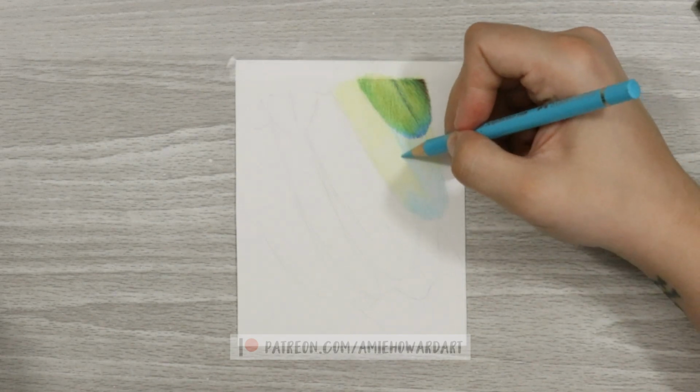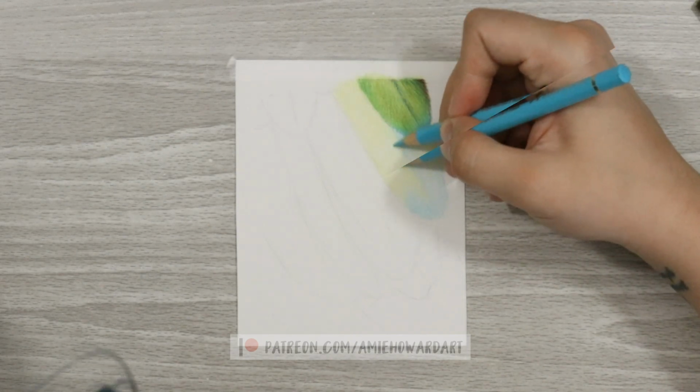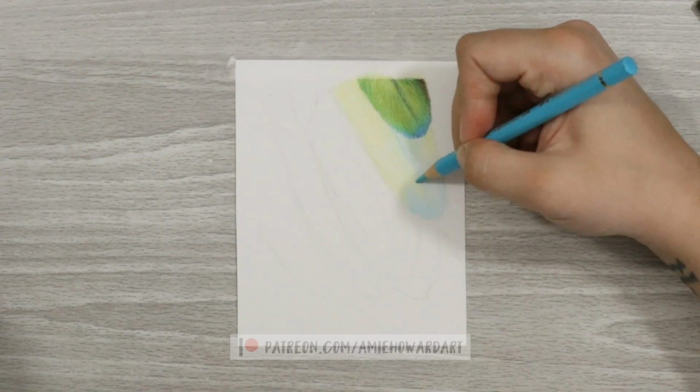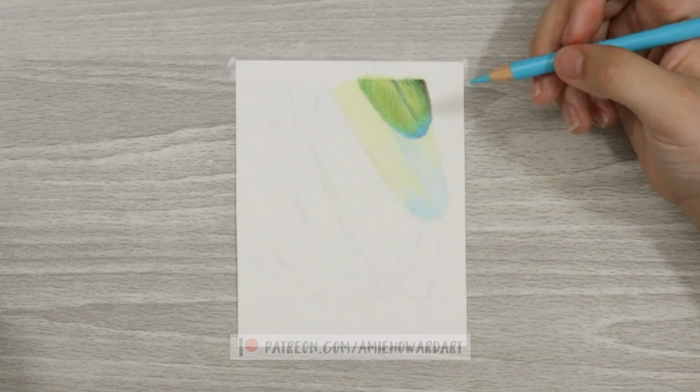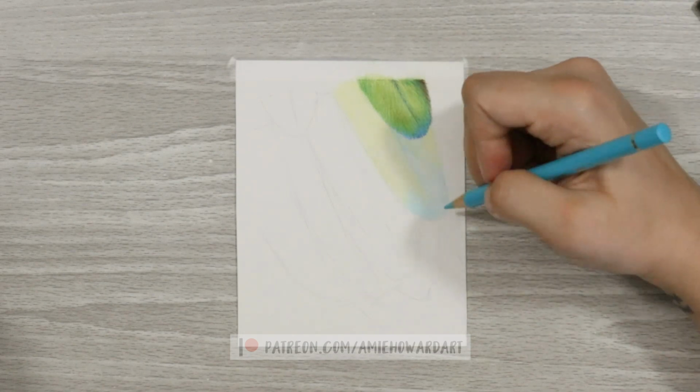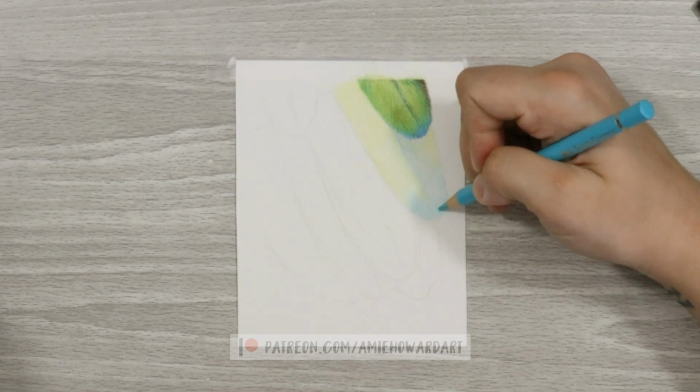So just blending some of the blue through the green areas. And we can just build on some of those blue tones as well.